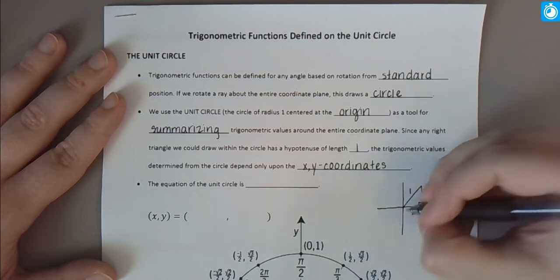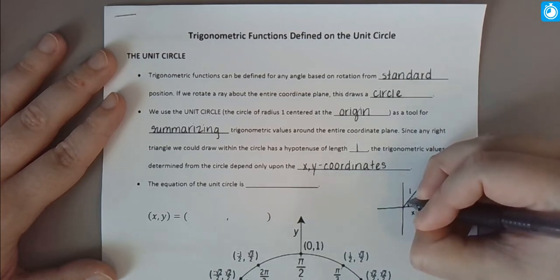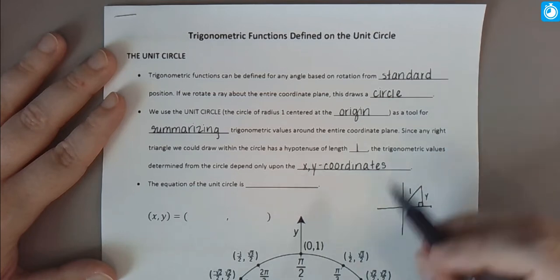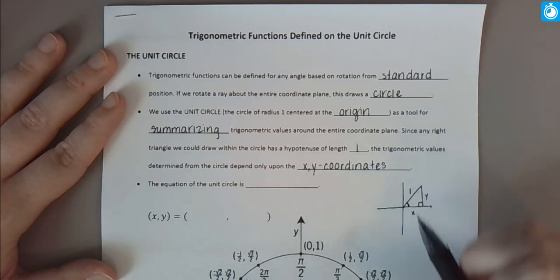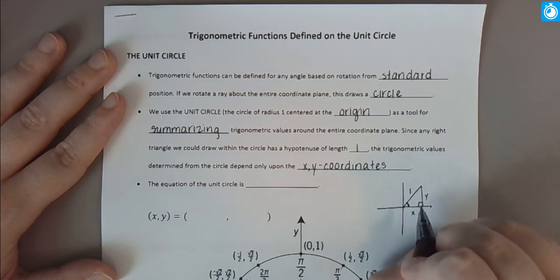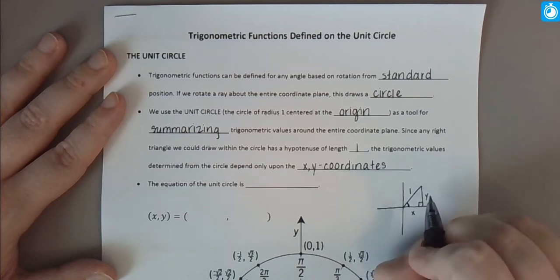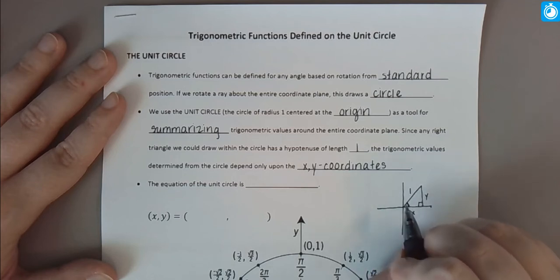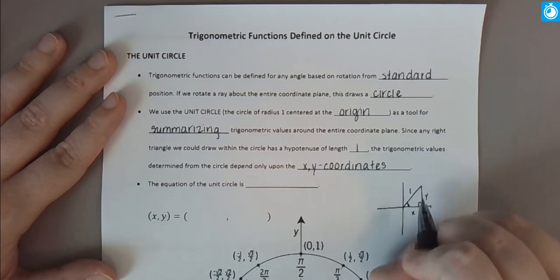If you were to define your trigonometric ratios, based on this being your acute angle and this being the triangle, again with a hypotenuse of length 1, what would your sine be? Well, your sine would be the opposite over the hypotenuse, which is y over 1. Well, in that case, it would just be y. So your sine would just be defined as the y coordinate in this right triangle.